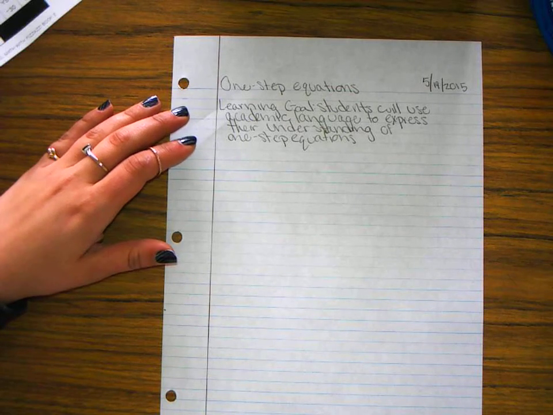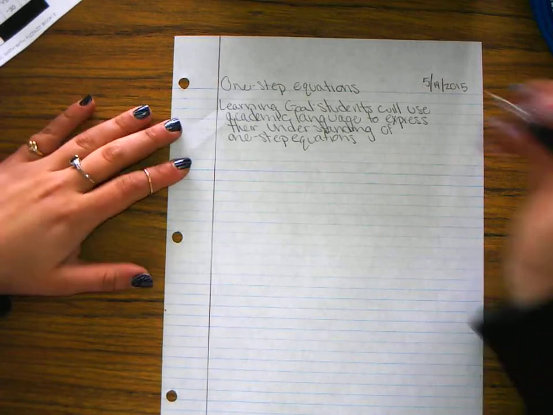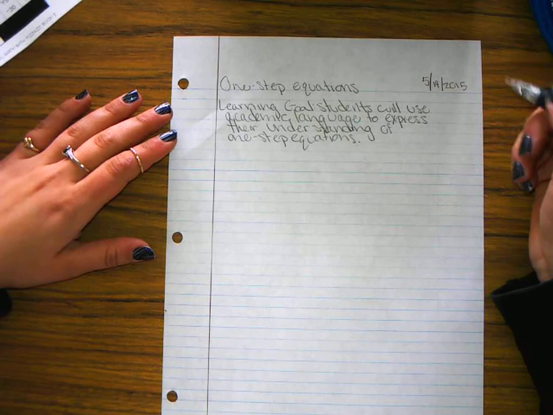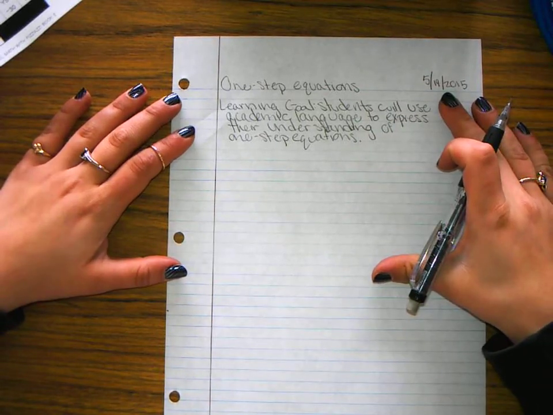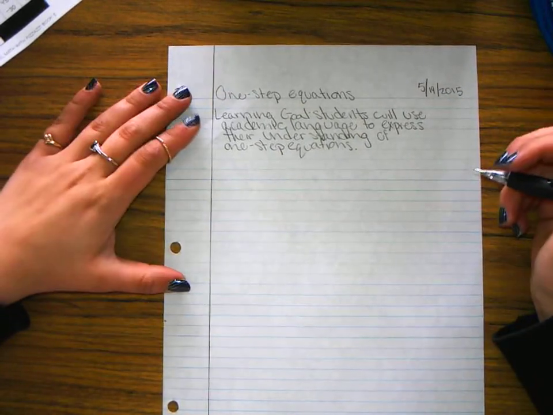So today we're going to learn about how to solve one-step equations. The first thing that you need to know about solving one-step equations is whatever you do to one side of the equation, you have to do to the other. It's all about balancing the equation. So let's just jump right into an example with adding.